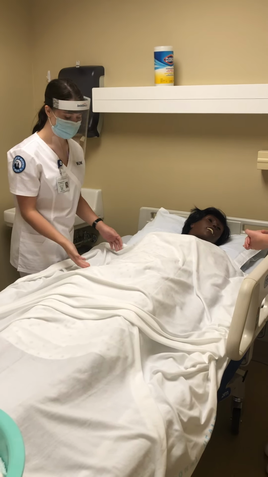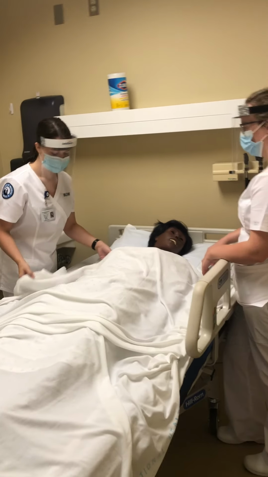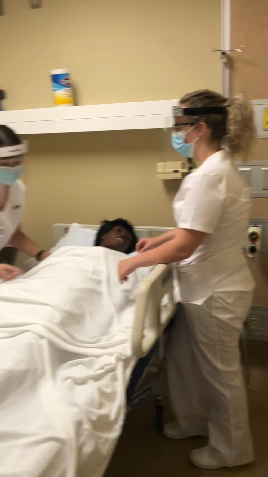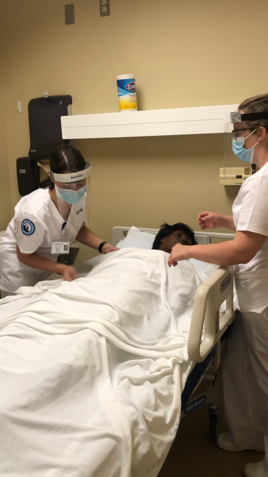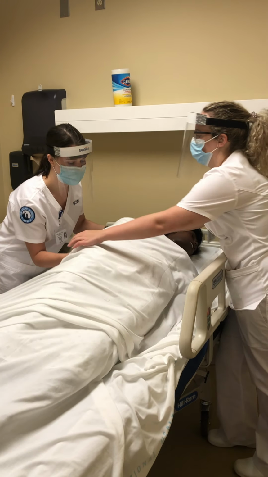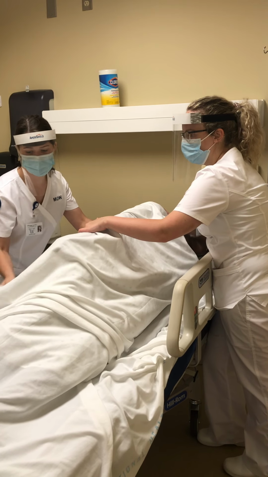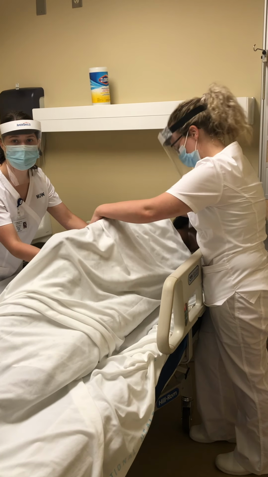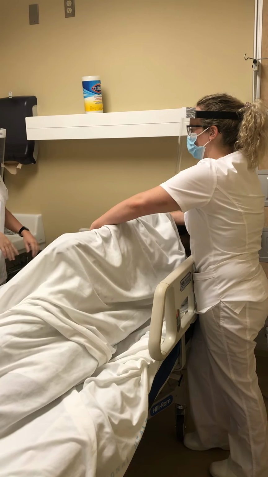Then we're going to roll her over onto her side, keeping her as covered as possible. Like I said, you want to keep her as covered as possible with that top sheet to ensure patient privacy.